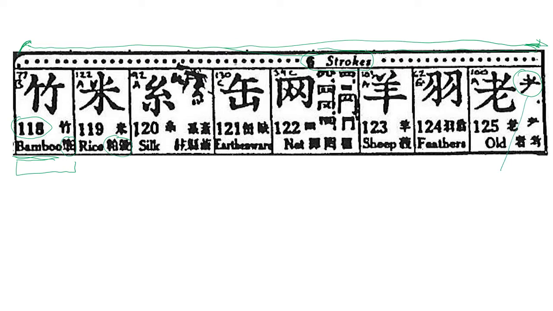So for instance here the character is Lao, but sometimes you might see just this bit without the extra bit. And for example here we have this character which is the net, and quite often it's shortened in this way rather than being the net, which is something like this.